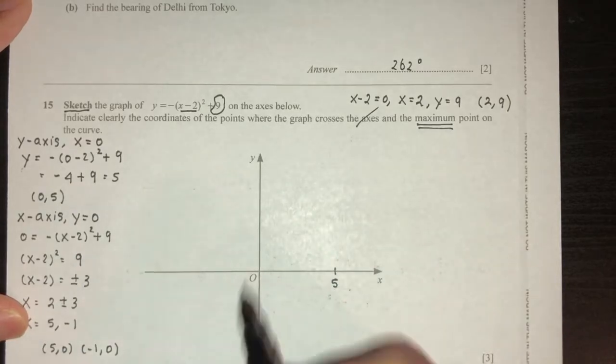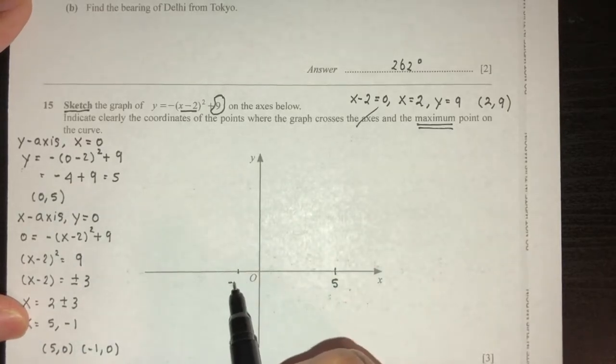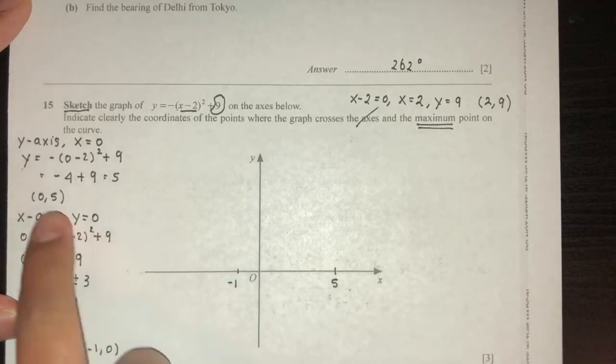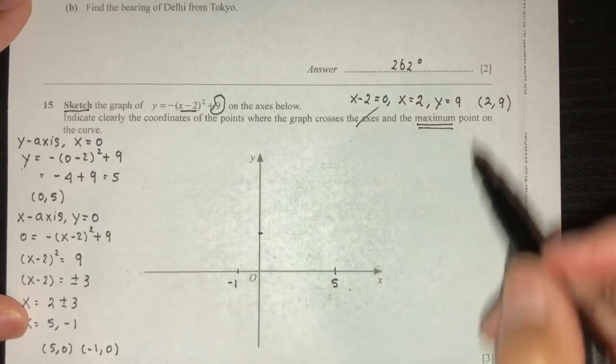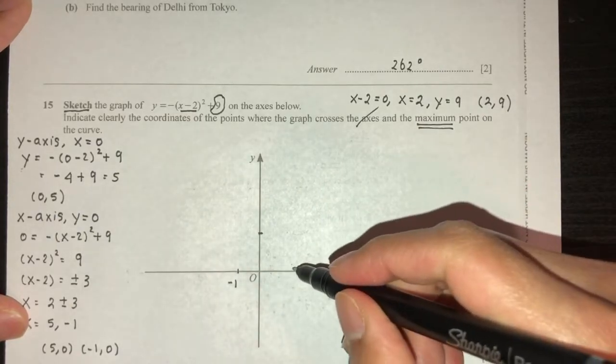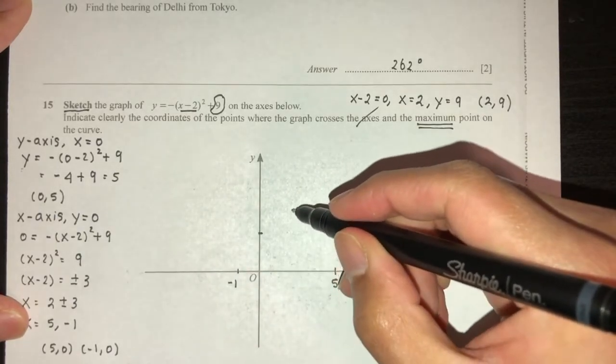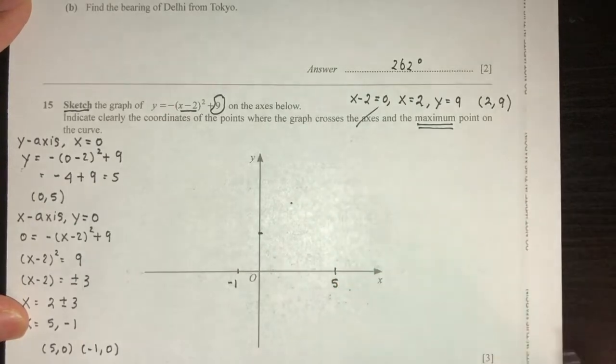And then we have minus 1, let's say it's somewhere about here. And then we have 0, 5, let's say it's somewhere about here. And then we have 2, 9, let's say 2 is somewhere about here, right? So now we can just sketch.